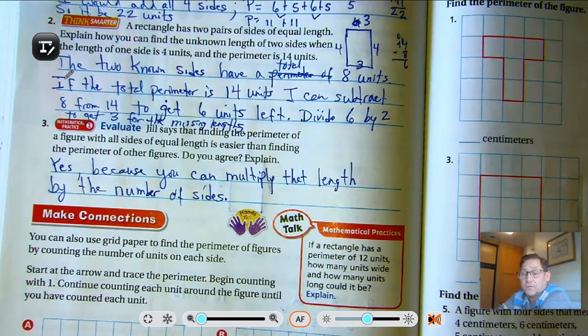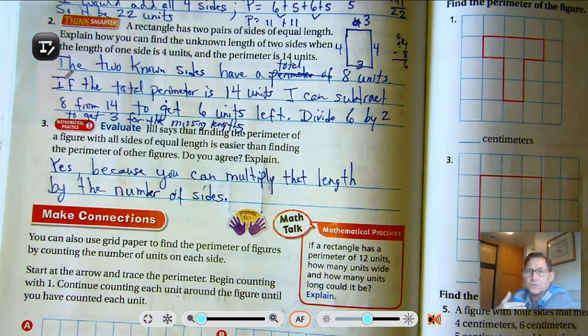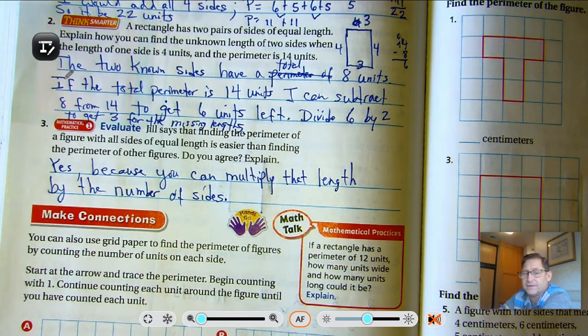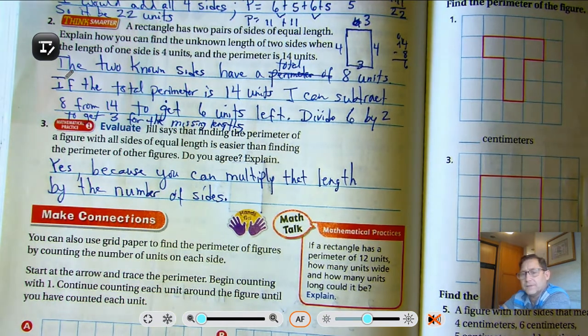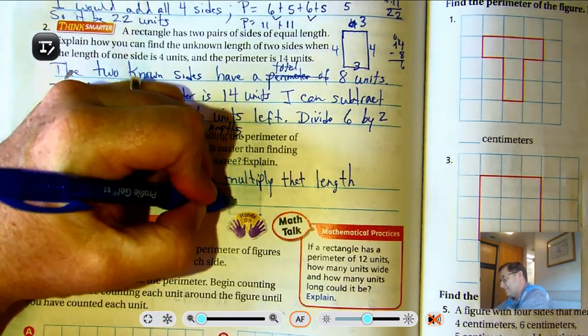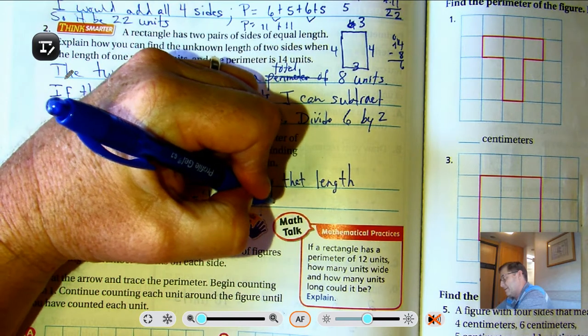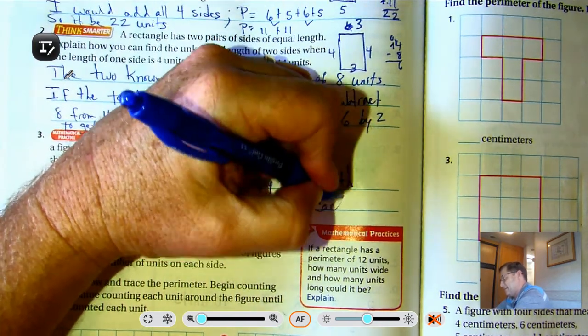Okay, if all sides are equal, we can multiply, right? So if I have a triangle with all sides 3, I can go 3 times 3. If I have a pentagon, which is 5 sides, if they're all like 5 inches, I can just go 5 times 5. I don't have to add 5 plus 5 plus 5 plus 5 plus 5. If I have a decagon, that's a 10-sided figure, and let's say they all have side lengths of 10 inches, well, it'd be quicker just to go 10 times 10, which is 100. So yeah, because you can multiply that length by the number of sides, rather than adding each number.